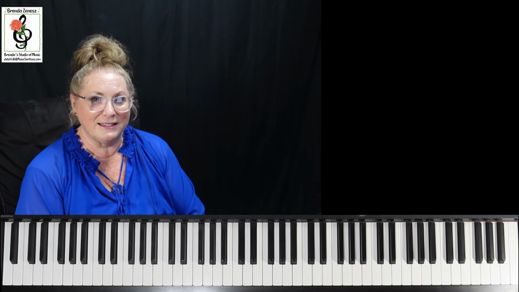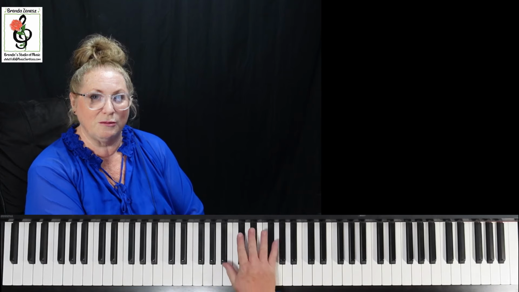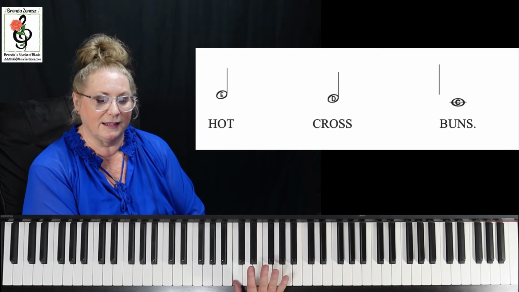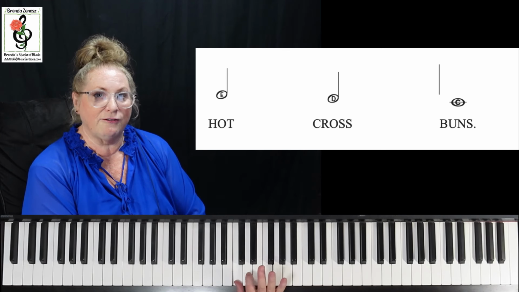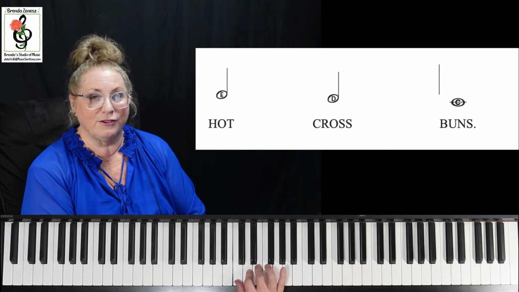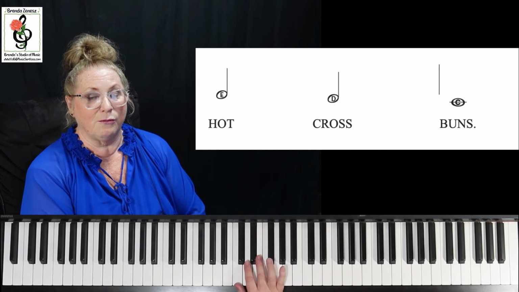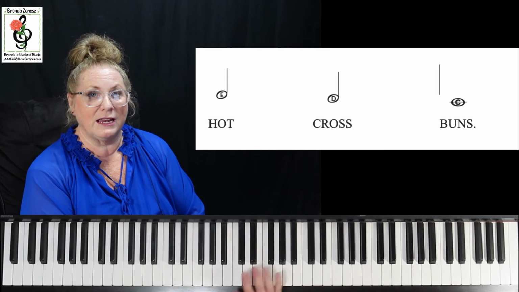Take your right hand, put it on a set of 2 black keys, put your thumb on C, your second finger on D, third finger on E. First note is E. 2 counts. Ready? 2, 3, go.